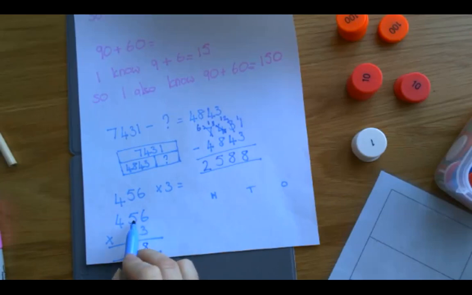I'm then going to do 5 multiplied by the 3. And I know that is going to be 15. Add on this extra 1 here, and that's going to give me my 16. I've now got 4 multiplied by 3, which is 12. Don't forget this one here, and that is going to give me my 13. So I've got my answer of 1,368.